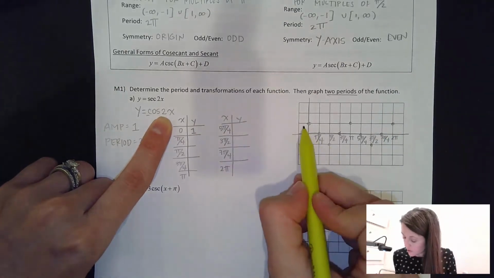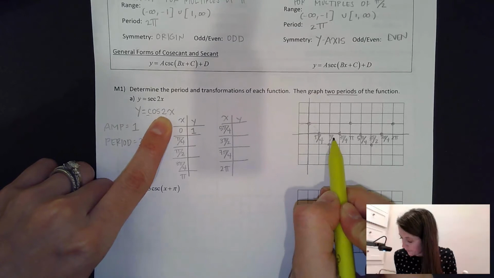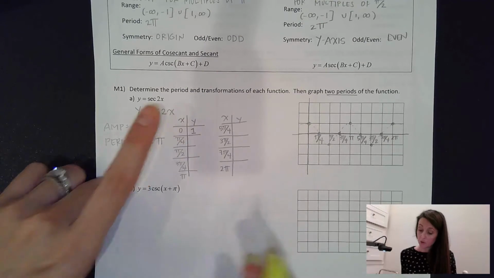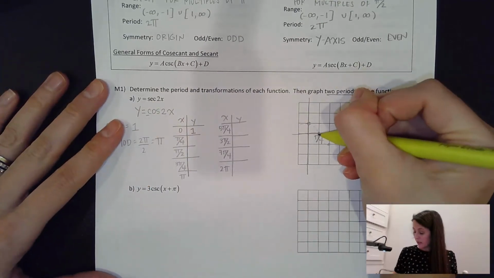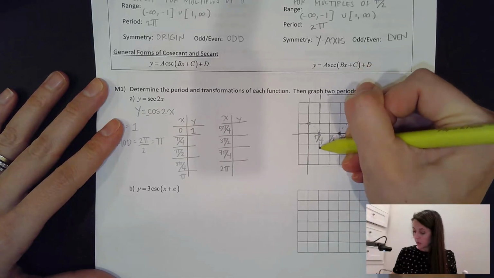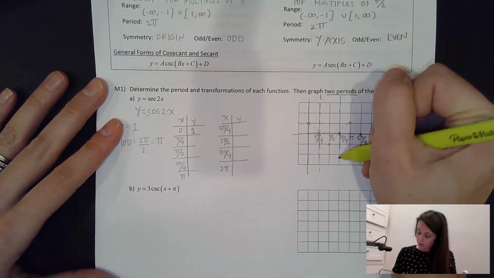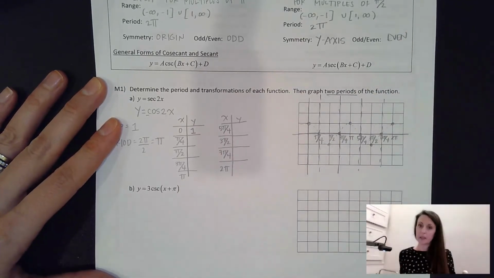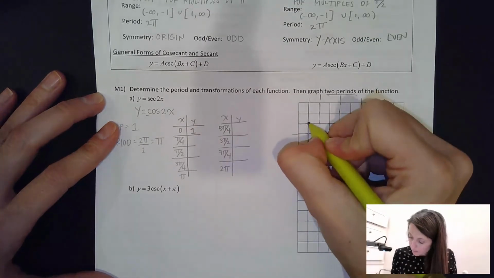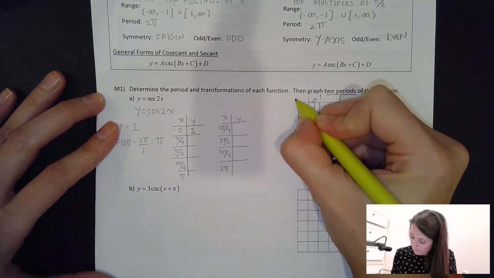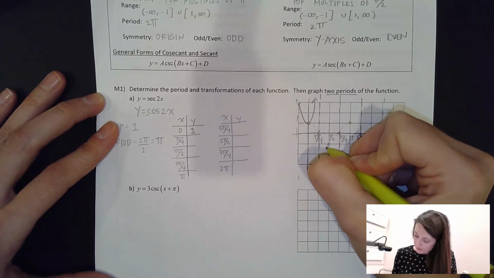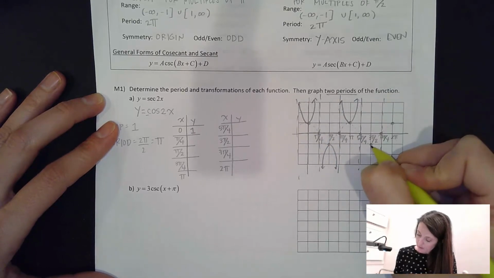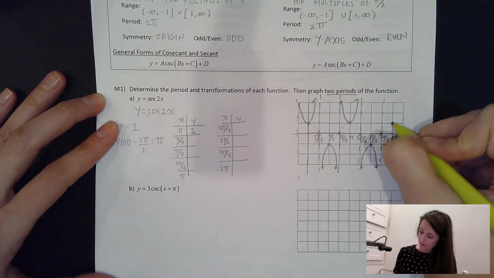Okay, so I'm going to just do a little dotted line here so that you can kind of see what I'm doing. Okay, so that's your cosine. So now, at pi over 4, you are going to have an asymptote. At 3 pi over 4, you are going to have an asymptote. At 5 pi over 4, I'm going to have an asymptote. 7 pi over 4, I'm going to have an asymptote. So here, I'm going to be opening up. Here, I will be opening down. I will be opening up. I will be opening down and up.